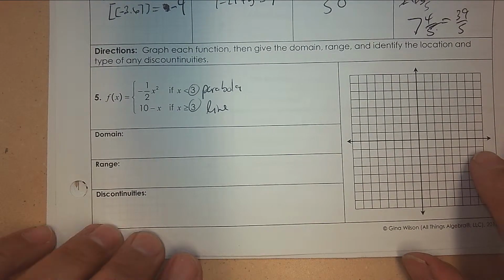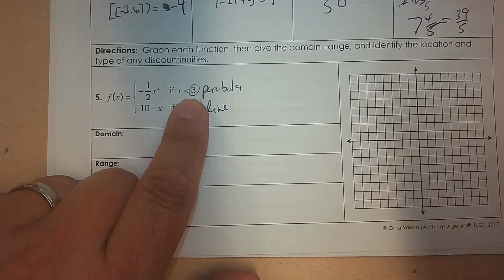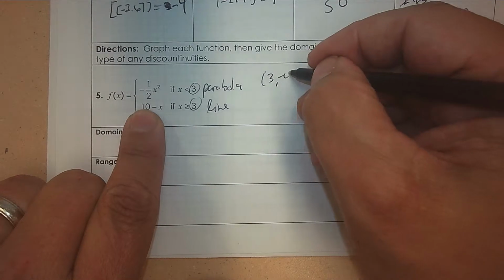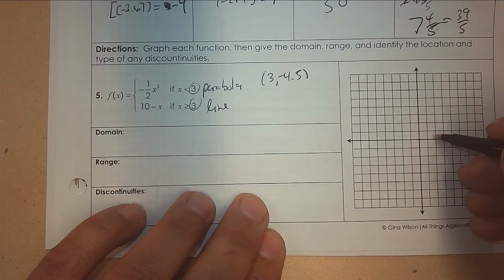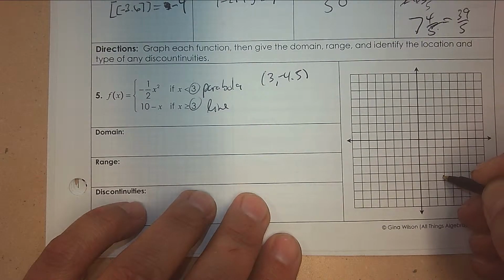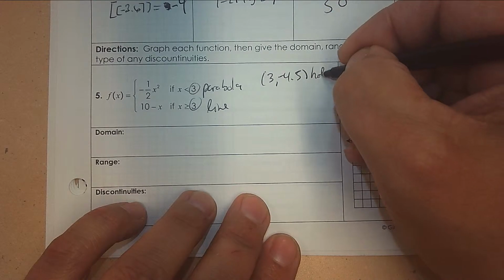So I'm going to start with 3. So when you plug in 3, 3 squared is 9 and half of 9. So it's -4.5. So at 3, I go to -1, 2, 3, 4.5, and it's a hole because it's just an arrow there.